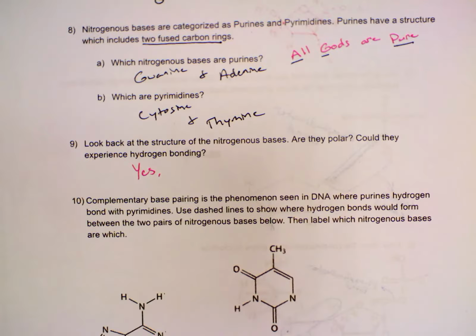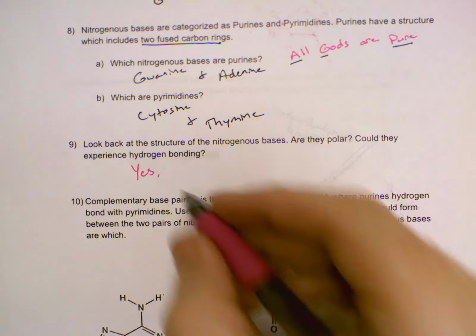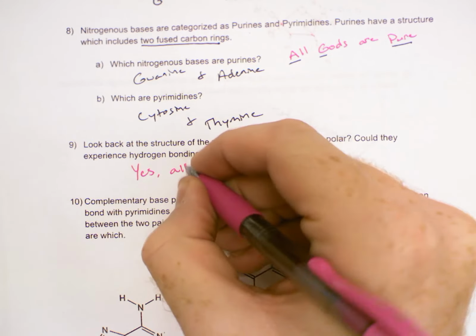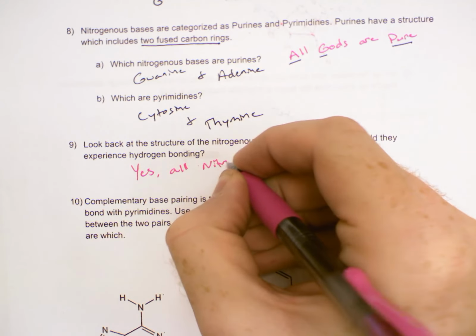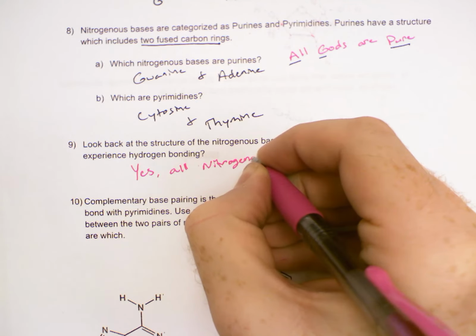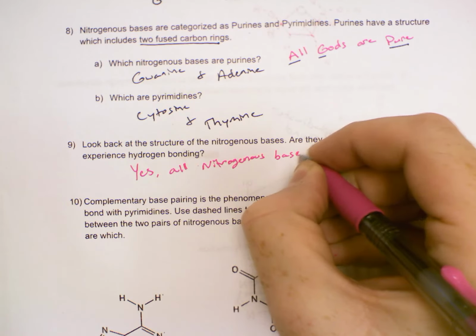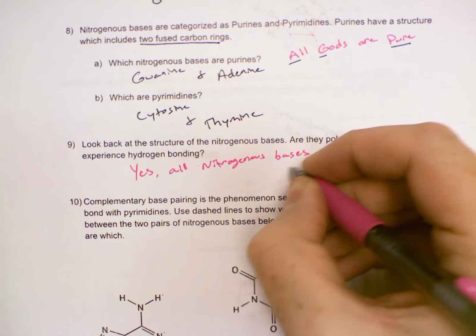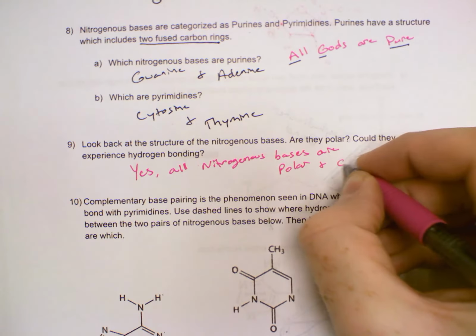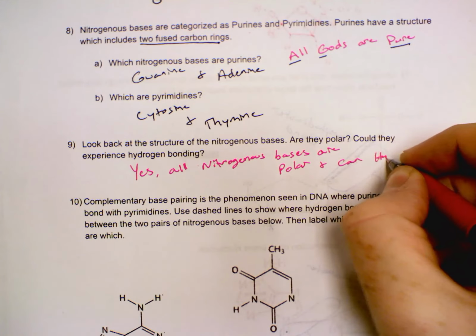Yes, they are polar. Could they experience hydrogen bonding? Well, what is a hydrogen bond? Hydrogen bonds are physical attractions that occur between a partial negative of one molecule and a partial positive of another molecule. If you have 2 polar molecules, yes, they all experience hydrogen bonding. So yes, all nitrogenous bases are polar and can hydrogen bond.